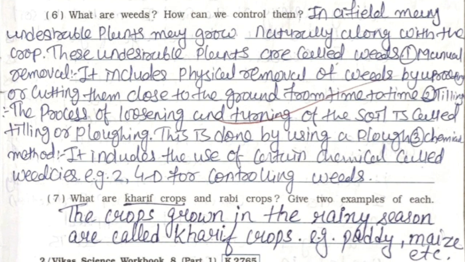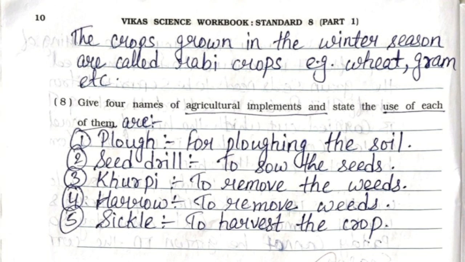Seventh one, what are kharif crops and rabi crops? Give two examples of each. The crops grown in the rainy season are called kharif crops, example paddy, maize, etc. The crops grown in the winter season are called rabi crops, example wheat, gram, etc. Eighth one, give four names of agricultural implements and state the use of each of them.